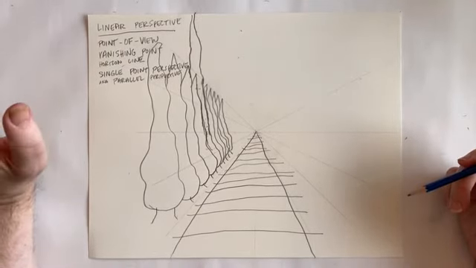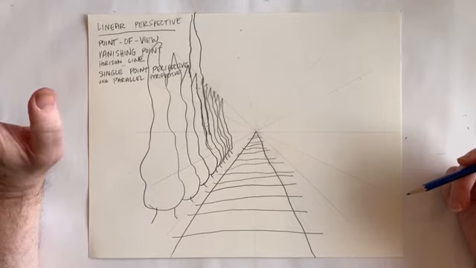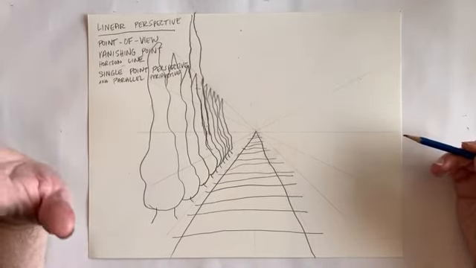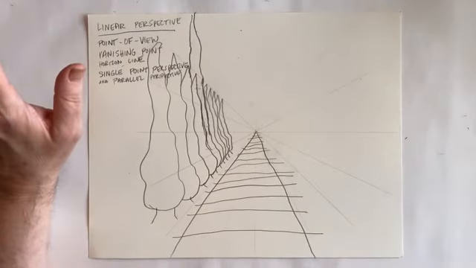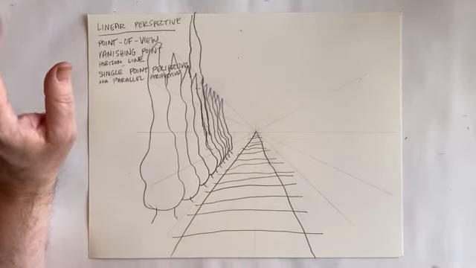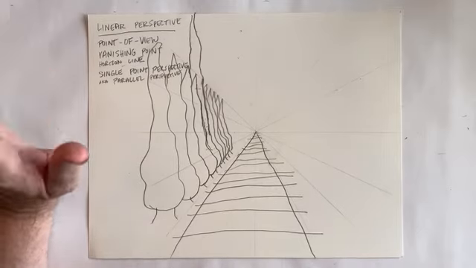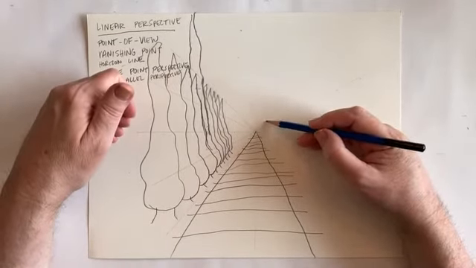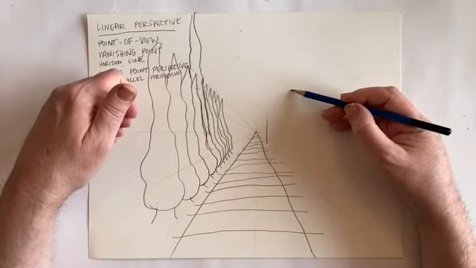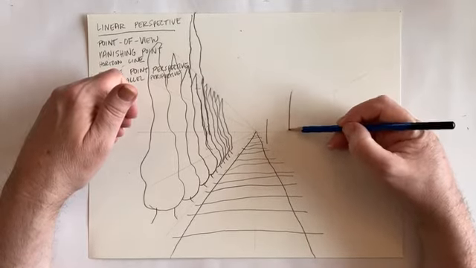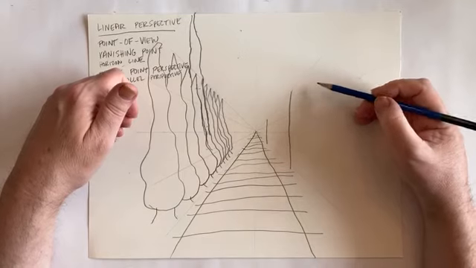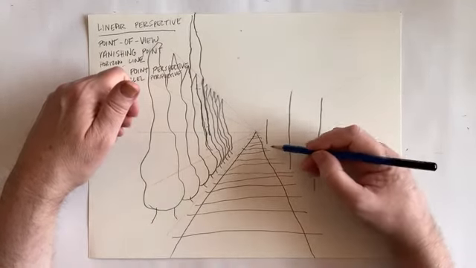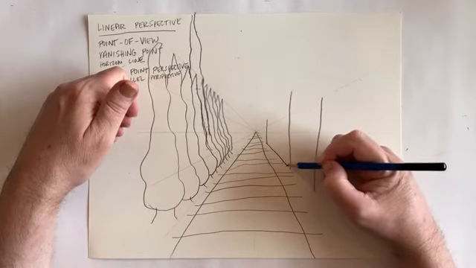So unless you're very, very close to the object, doing a kind of bird's eye view or a worm's eye view, verticals in space, the place where the walls come together, or the edge of the building, can be translated as a vertical line on the drawing.